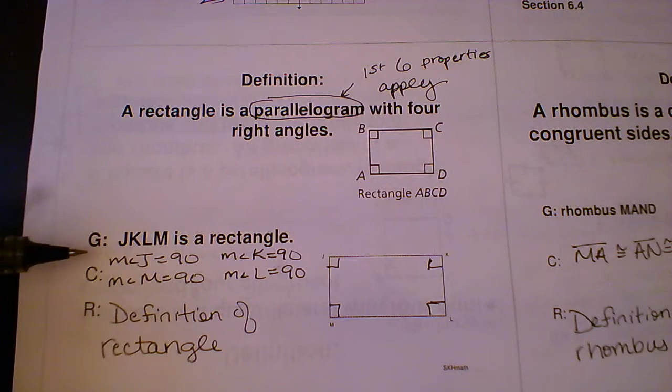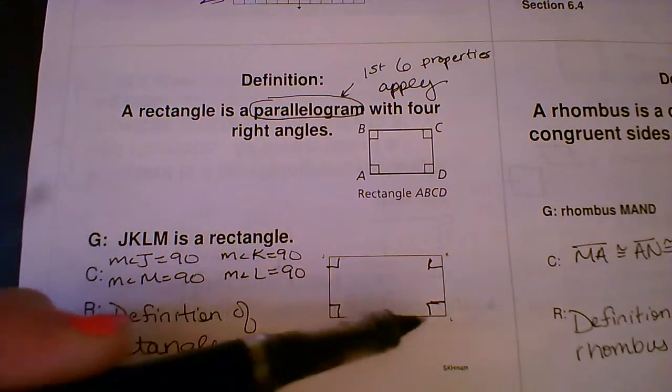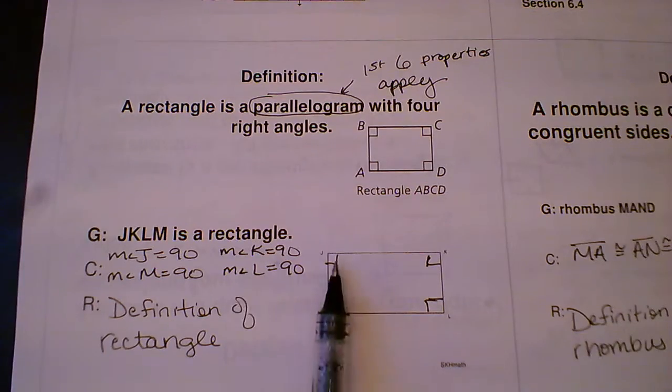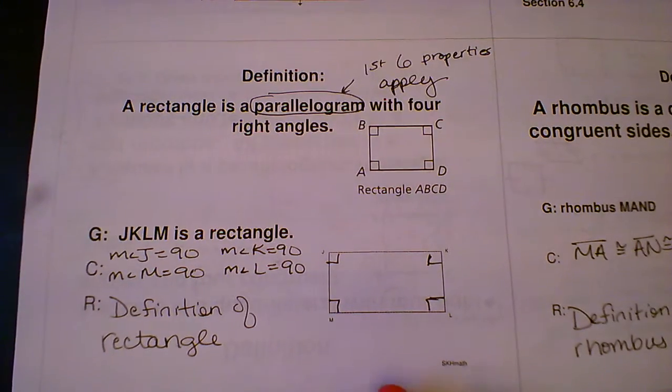Now, because it's a rectangle, we also can conclude, because of the definition, that all my angles are 90 degrees. So that's why I have here all of those angles are equal to 90 because of the definition.